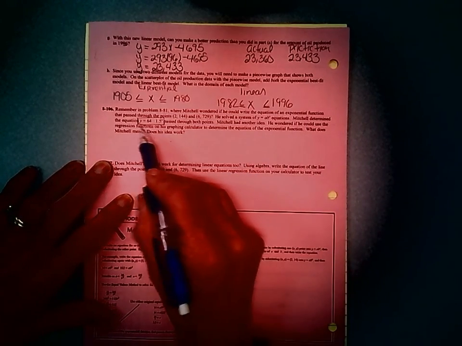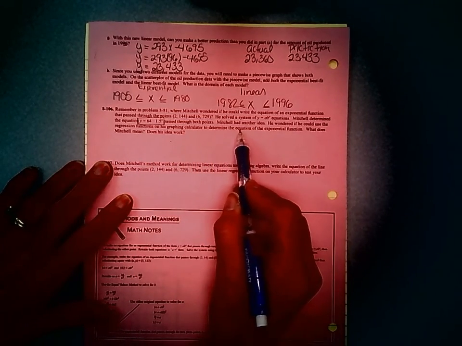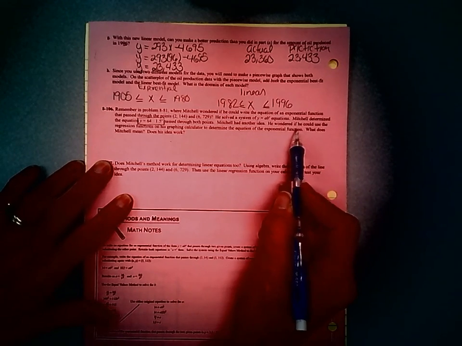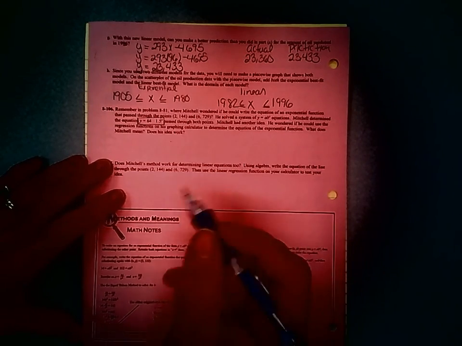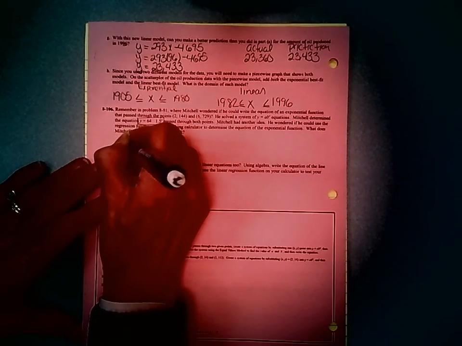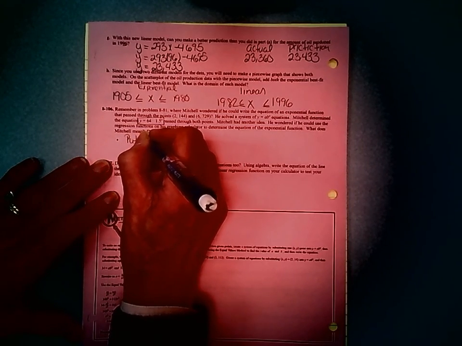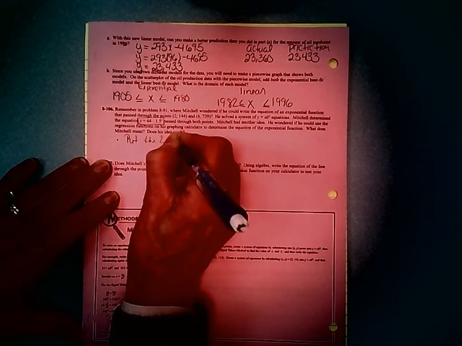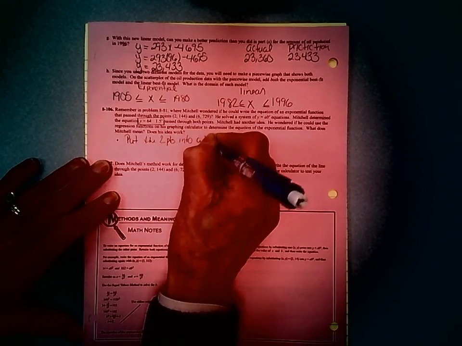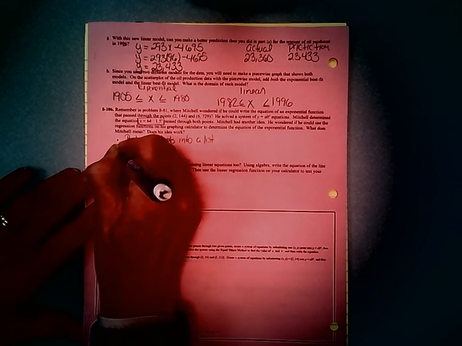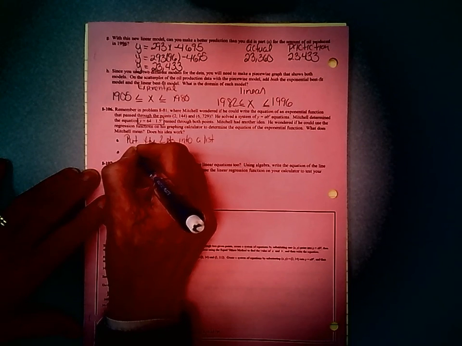He's wondering if he could use the regression functions on his graphing calculator to determine the equation of exponential functions. So what does he mean? And will it work? So he's wondering if he could put the 2 points into a list, and then go to number 0 and select exponential regression.